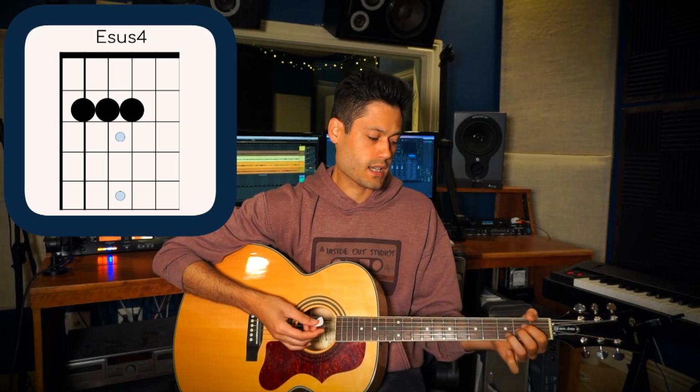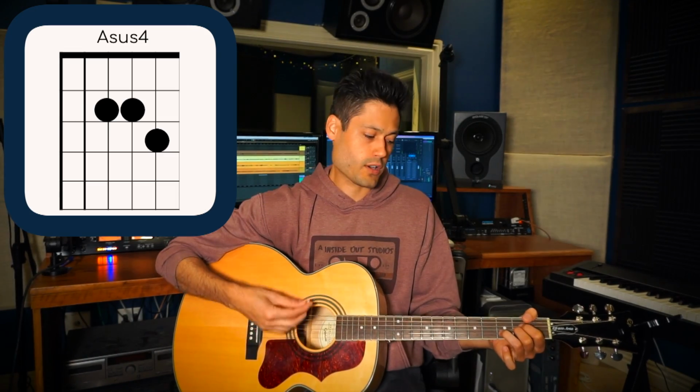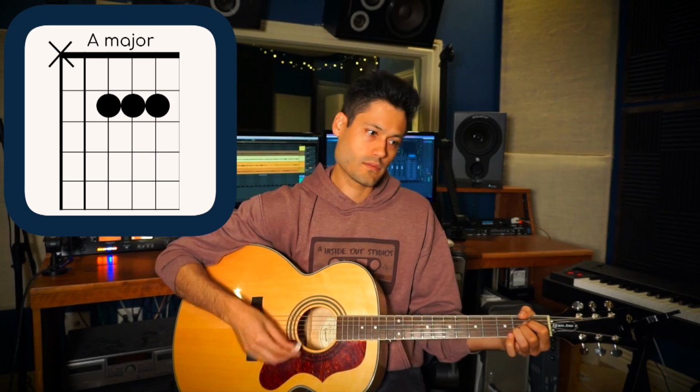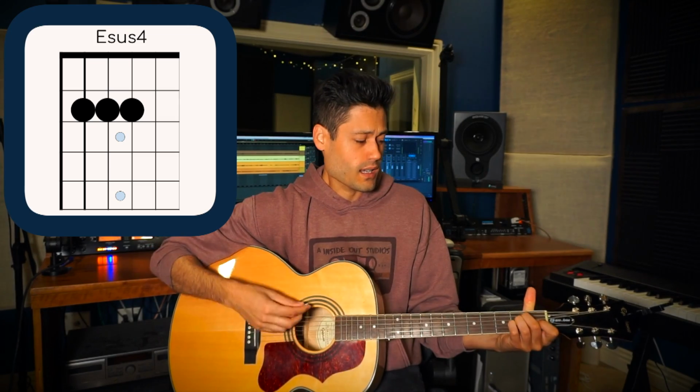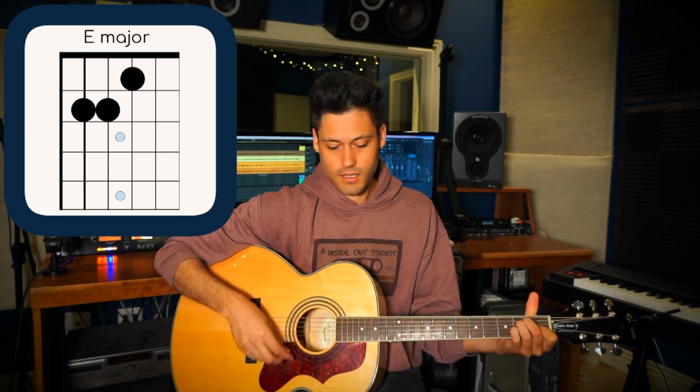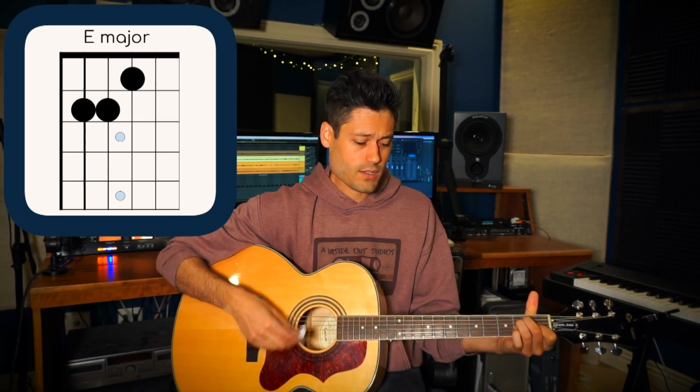So what I just did here was I started A sus4 and resolved it, pushed it back out again. Then I went to E sus4. So straight to that pinky note. Suspended and resolved. Suspended and resolved. And lastly, but not leastly, is the F sharp minor.